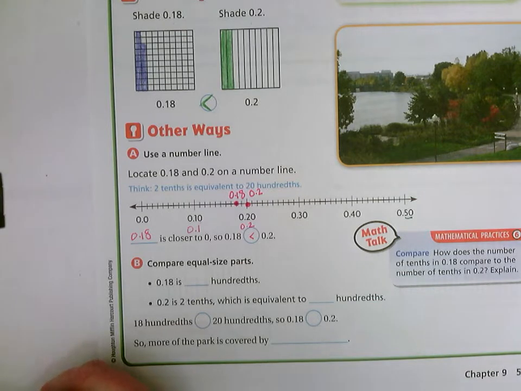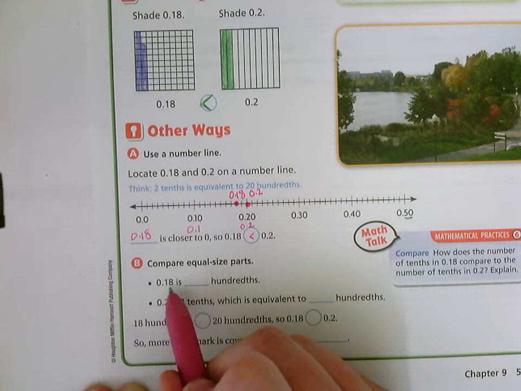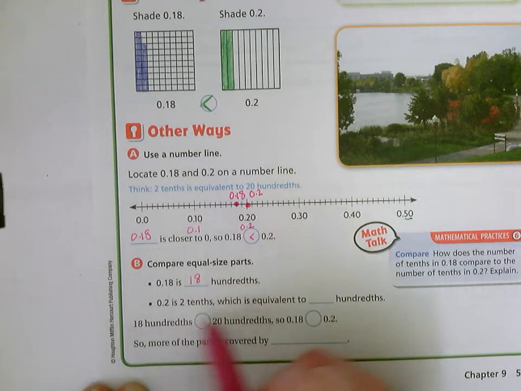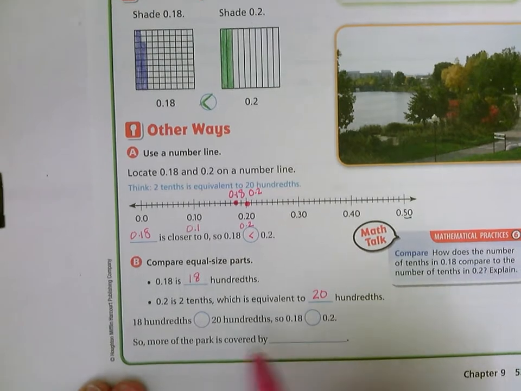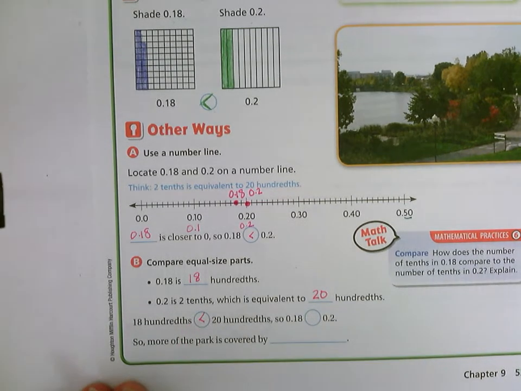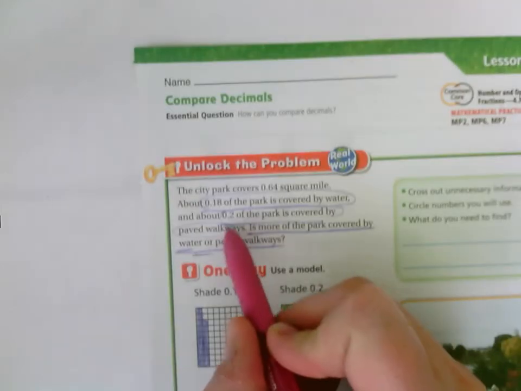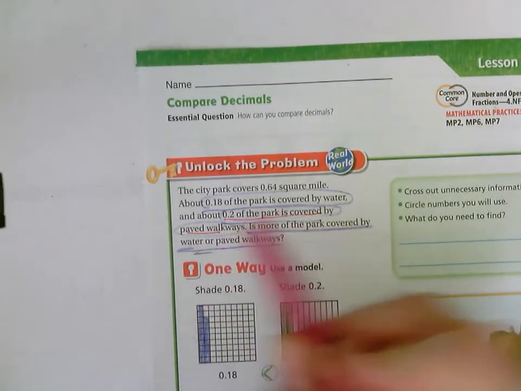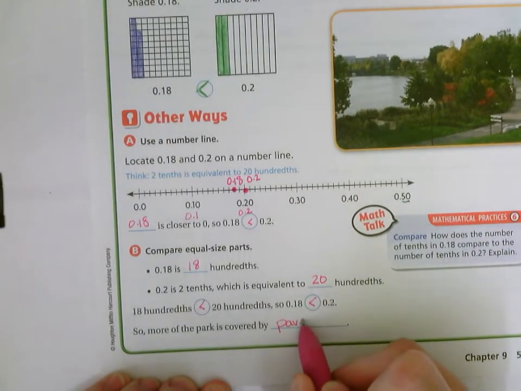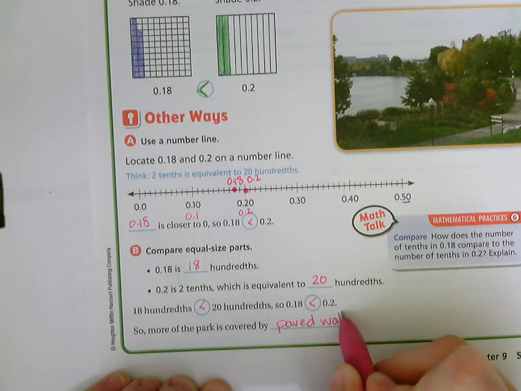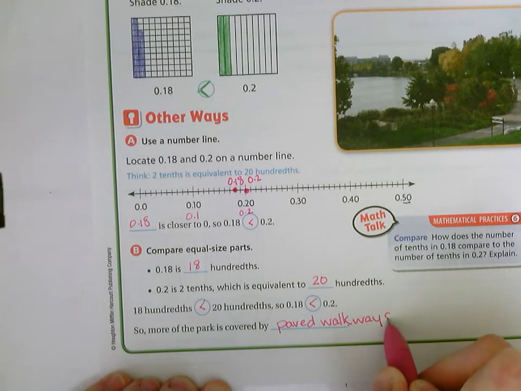We can also compare equal size parts. 18 hundredths is 18 hundredths. 2/10 is equal to 20 hundredths. And I know that 18 hundredths is less than 20 hundredths. So 18 hundredths is less than 2/10. So more of the park is covered by paved walkways. Let's do another example comparing with a number line.